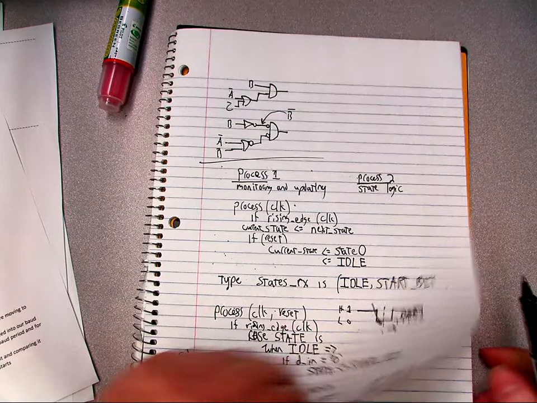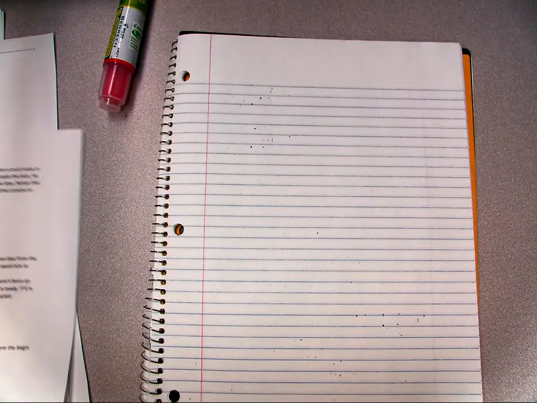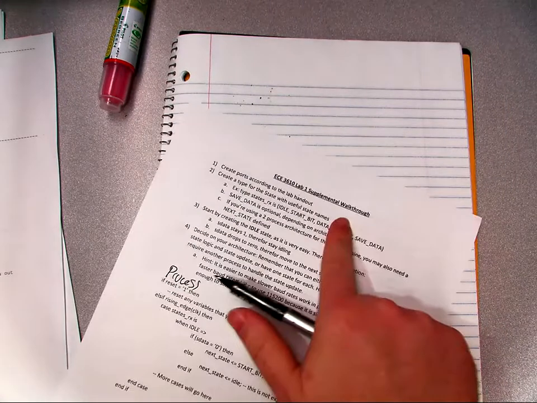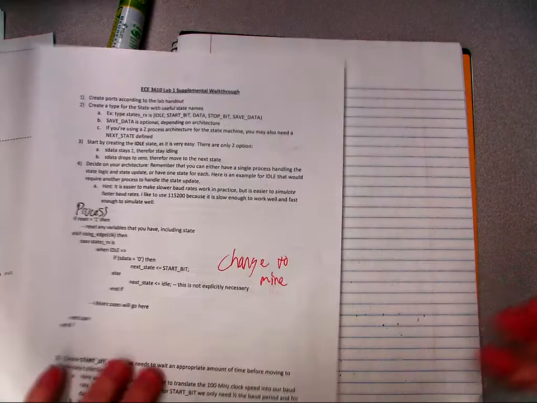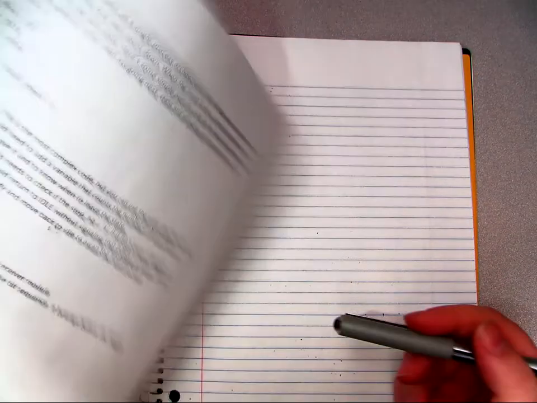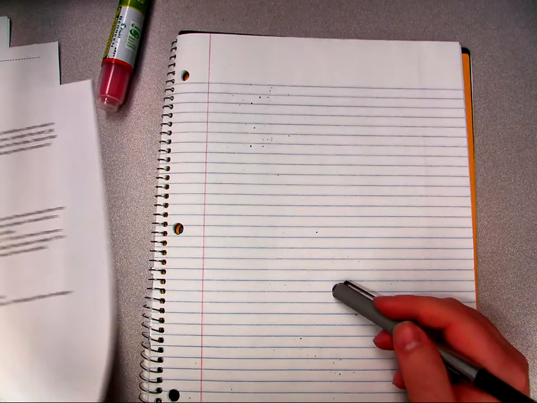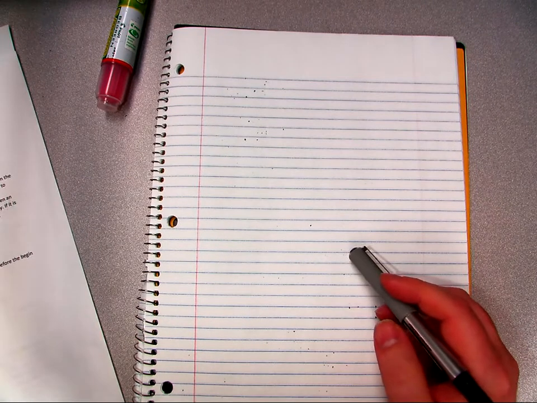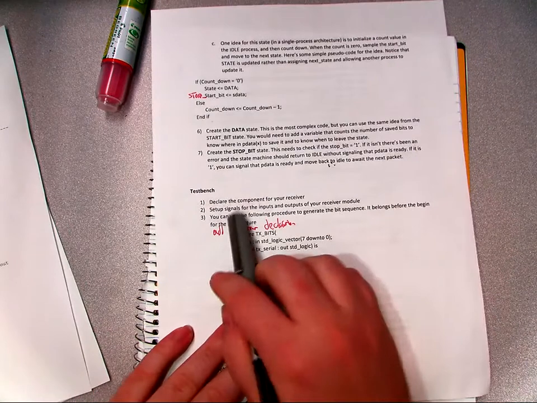Okay, so now I'm going to move on to talking about test benches, because once you've gone through the pain of building up that, again, using the supplemental walkthrough, we'll give you as much or more information as I've given you in this lecture. You need to move on to the test bench section.